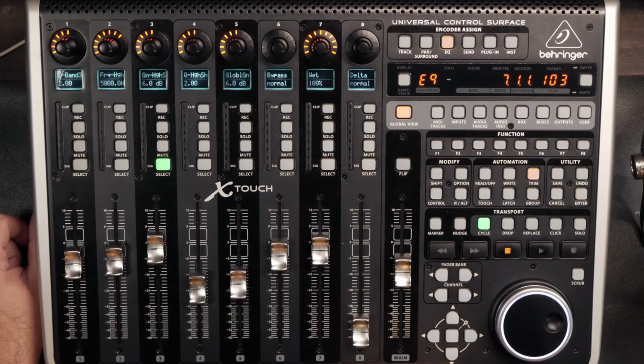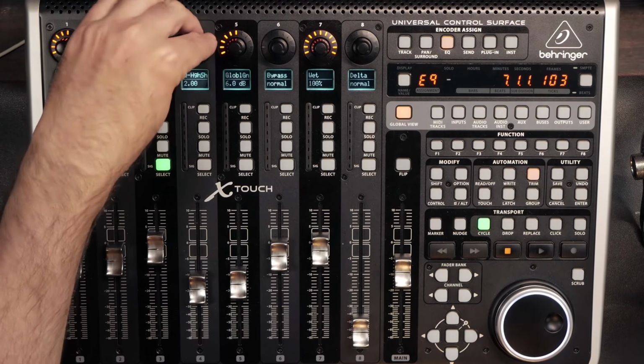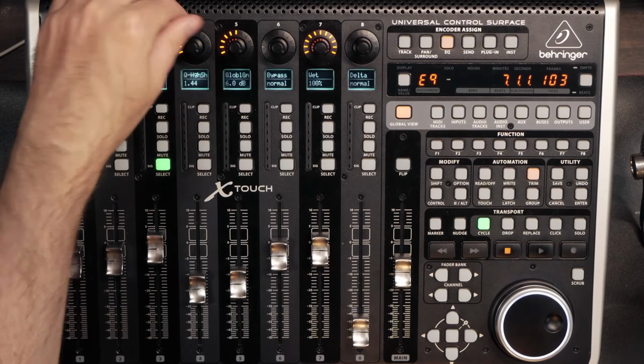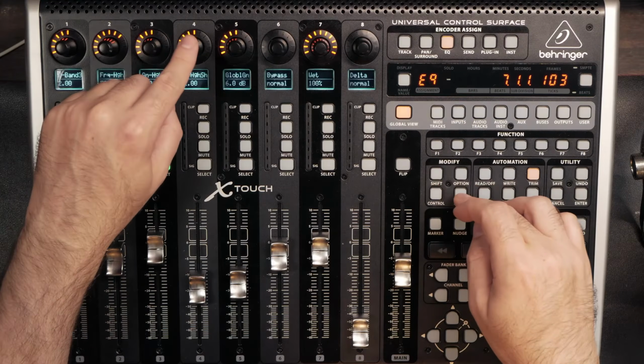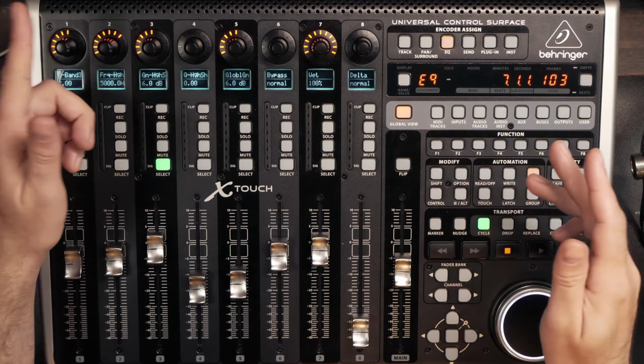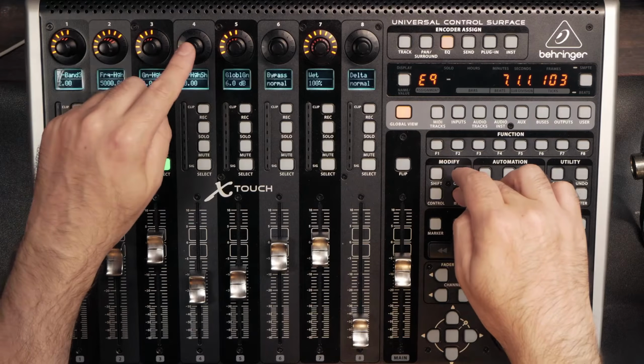If I want to make a quick adjustment for one of these, so let's say the high Q, shift for minimum, no modifier for default, and option for maximum. So that's the EQ mode. It only works with ReaEQ, and it doesn't really work with the normal plugin mode.